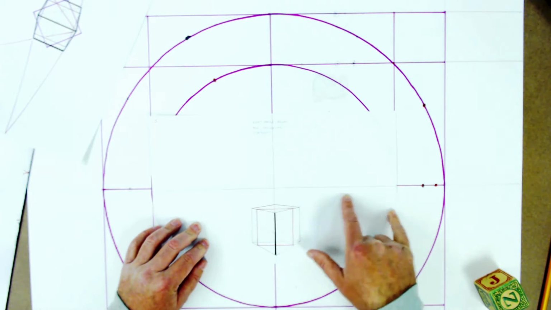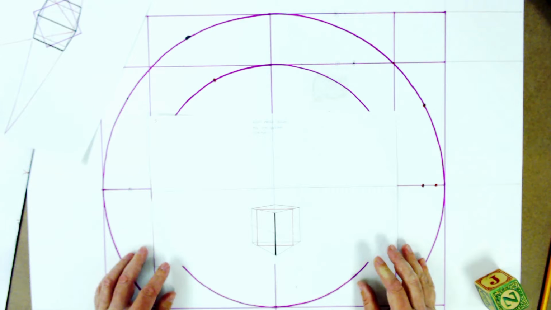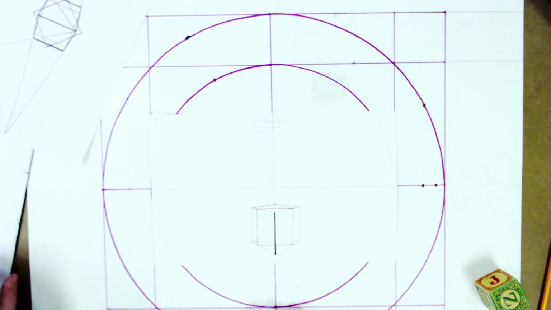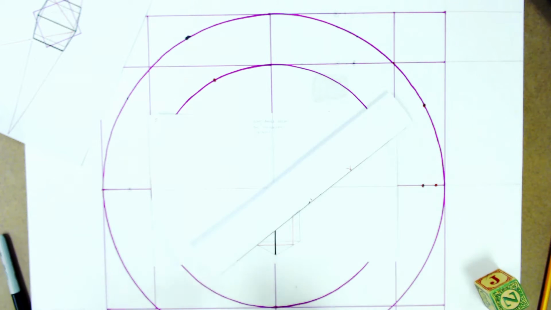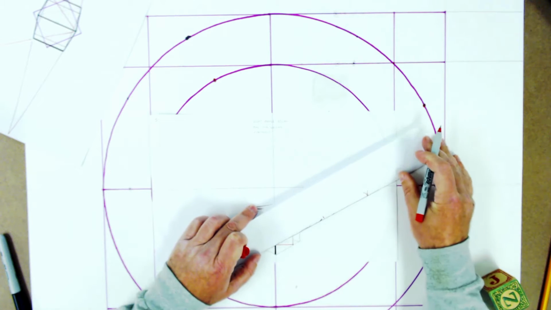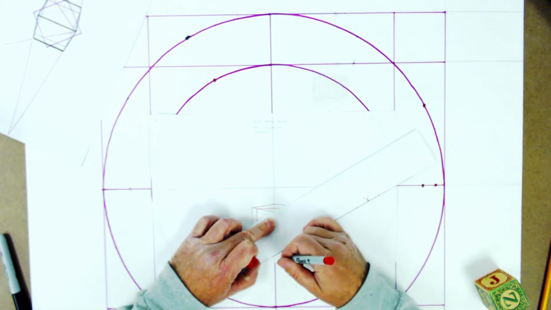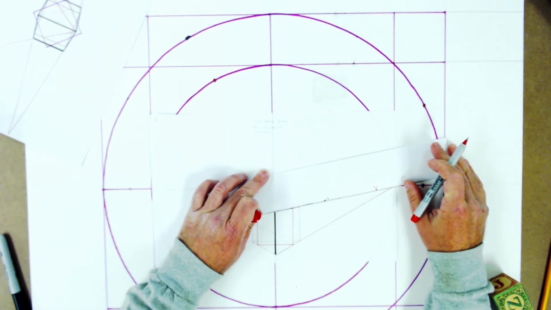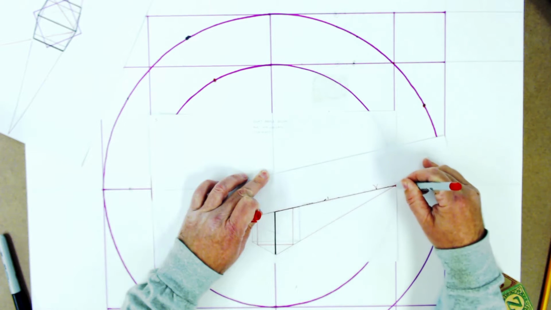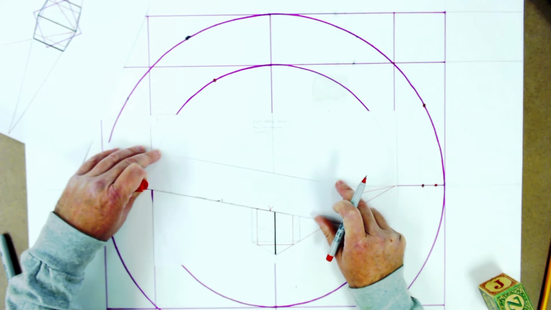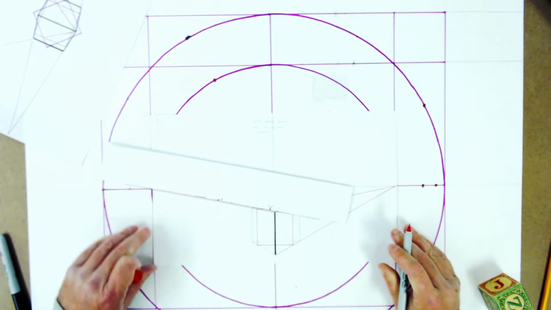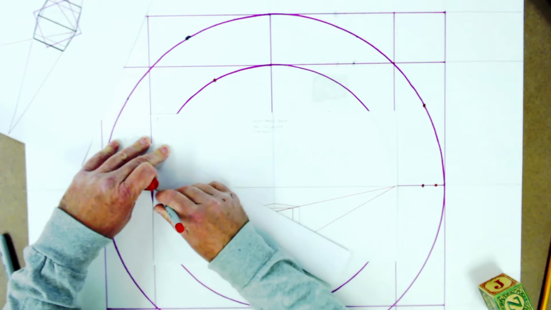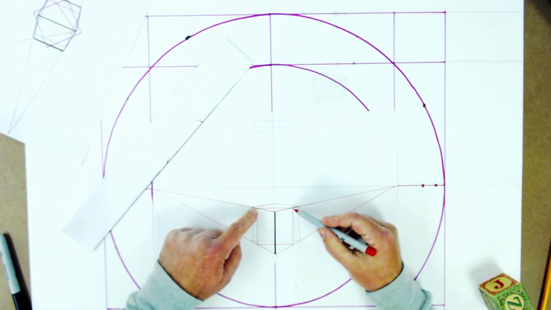Well, let's make one that is also right angle, right in the center, but down below the horizon and see what happens with that. Okay, so you'll see I've got my square drawn once again. That's my same measured square. And if I go to the edge of the square here and off to the vanishing point, and the edge of the square here off to the vanishing point, same thing on the other side. Okay, easy enough. So we've got that point right here.